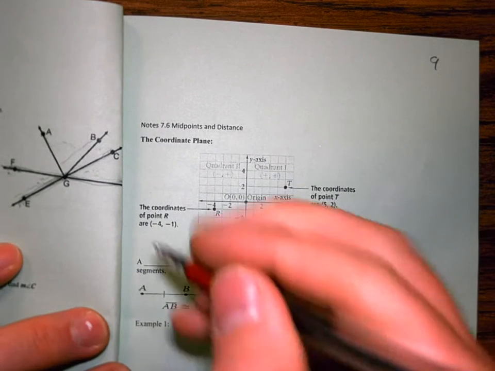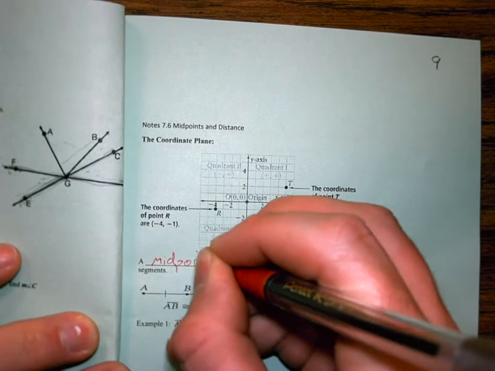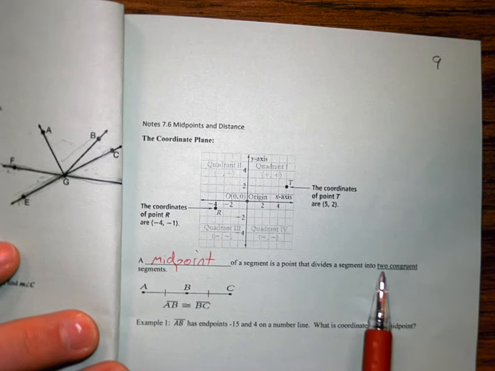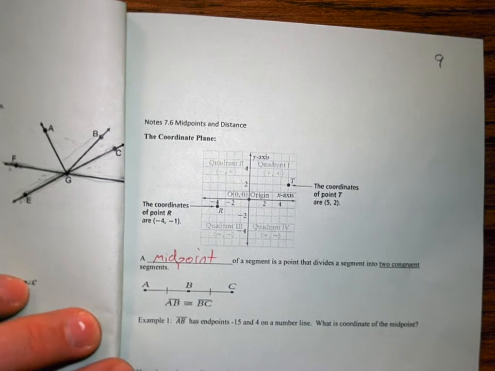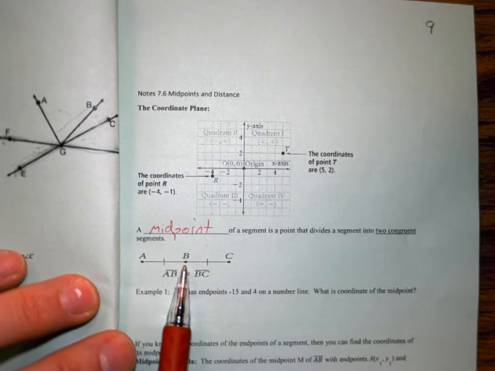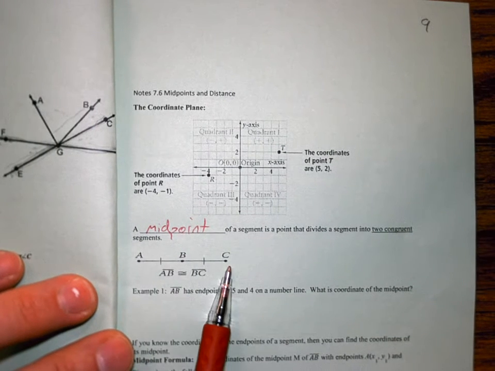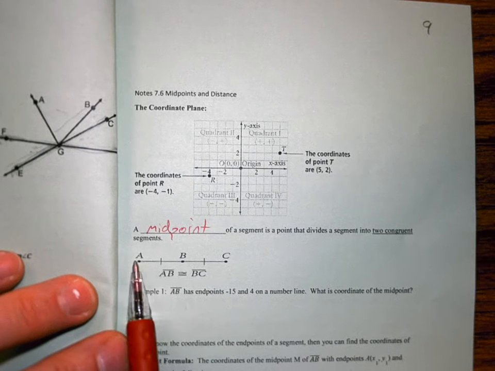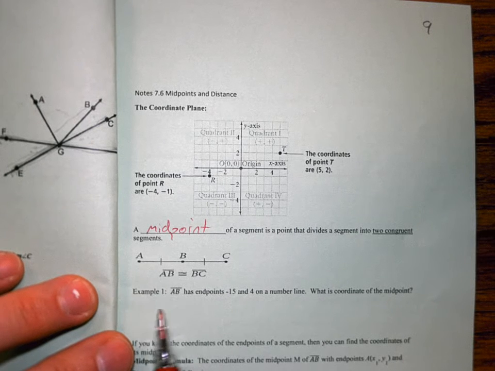Okay, so a midpoint of a segment is a point that divides the segment into two equal segments. So if you look at the diagram here, B is the midpoint of AC. So if B is the midpoint, that means AB is the same length as BC. The statement here, think about it. Midpoint, middle.